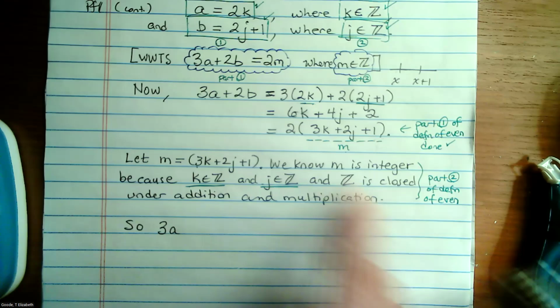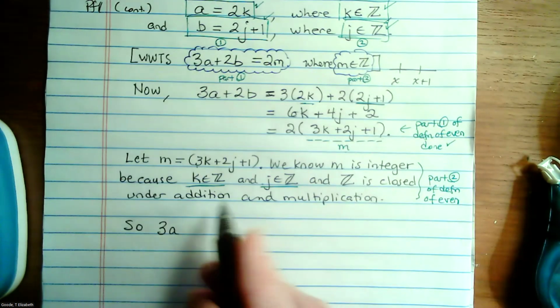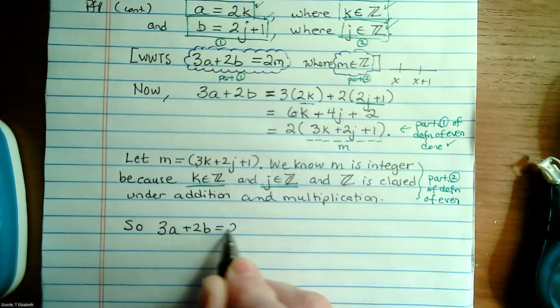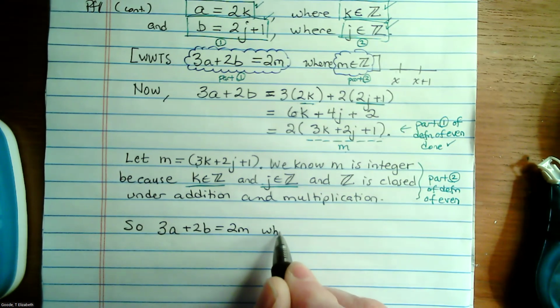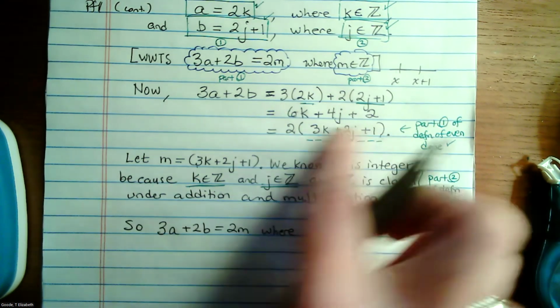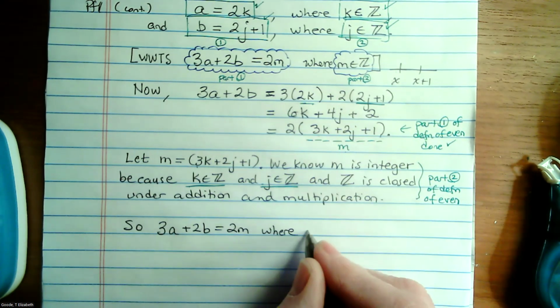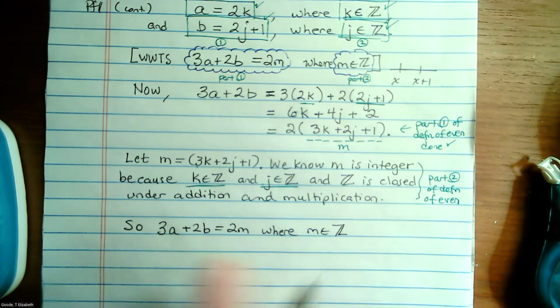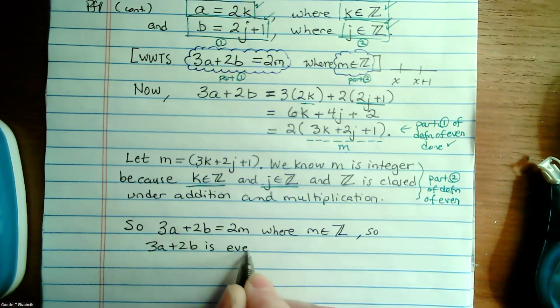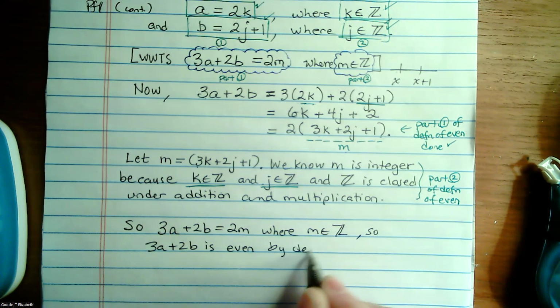Basically, this last sentence should look like the wish. So 3a plus 2b equals 2m, where m is in Z, right? We've argued all of that. It equals 2 times m, and m is in Z. And so we can just put it back in a little nutshell. So 3a plus 2b is even, by definition of even.